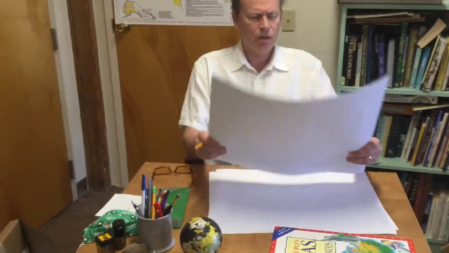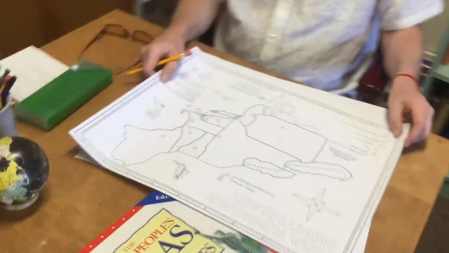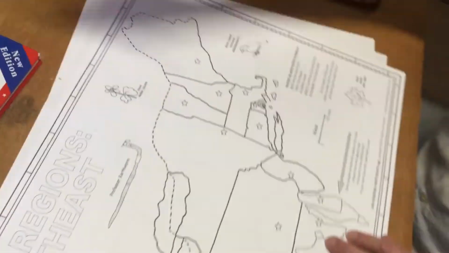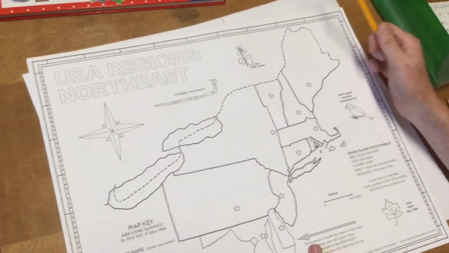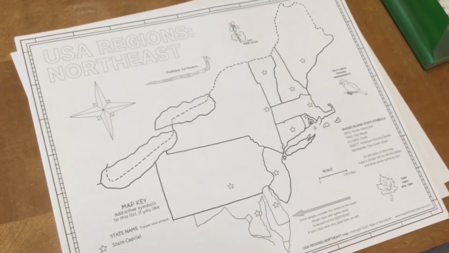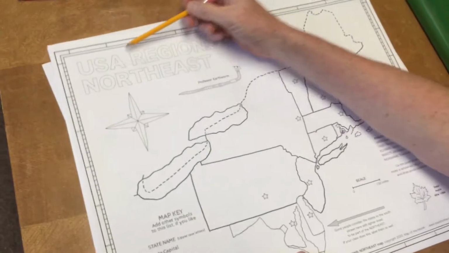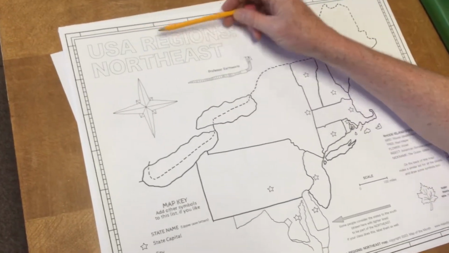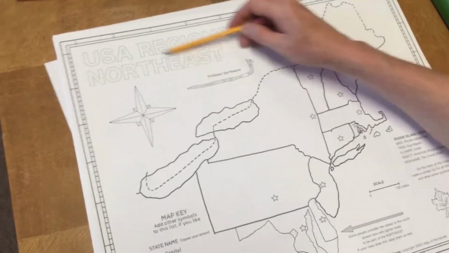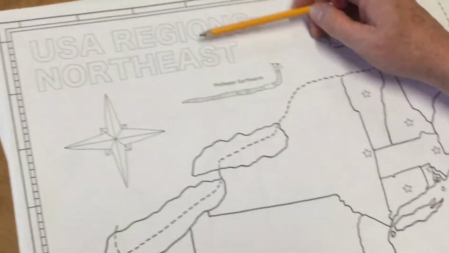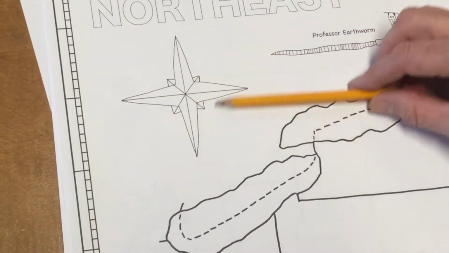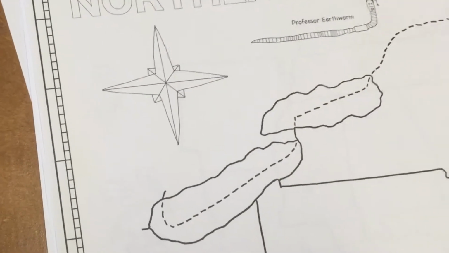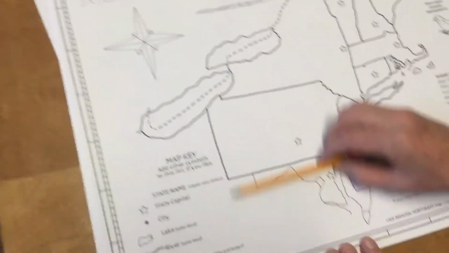We can start with the Northeast regional map first. I just want to go over some of the things that are common to each one of the maps. Every map has a title, and we did that in block letters so that you could decorate those letters. Every map will have a compass rose. We'll get into that. Every map will have a map key.